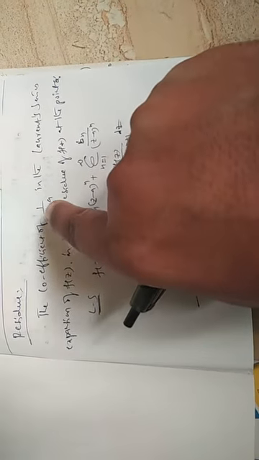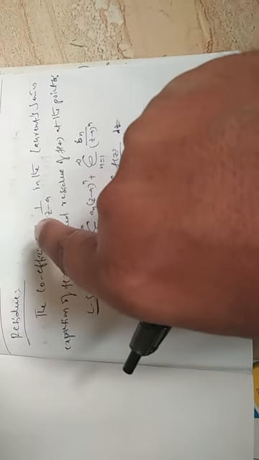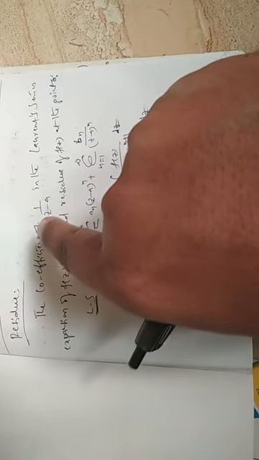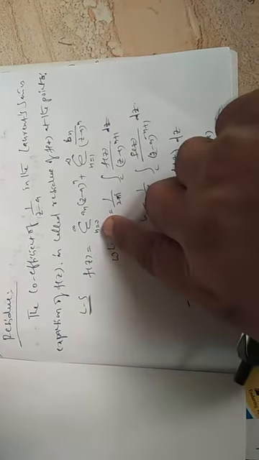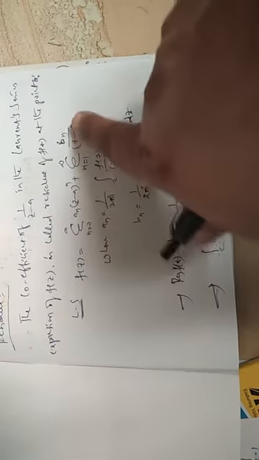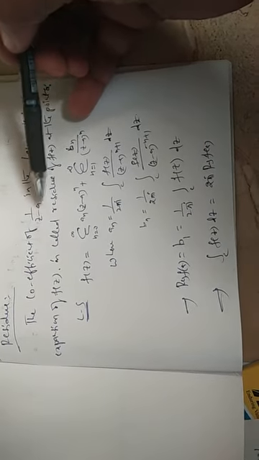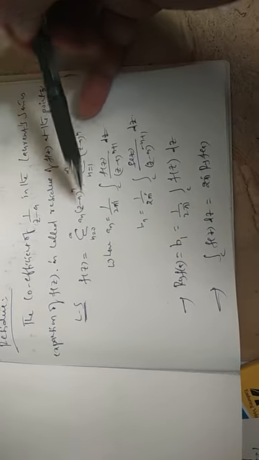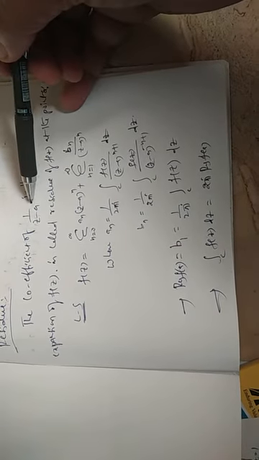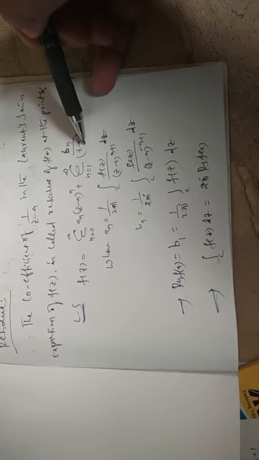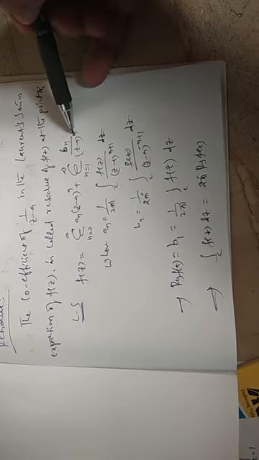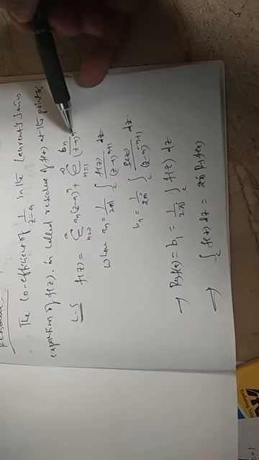First, look at the coefficient of 1 by z minus a in the Laurent series. I will consider the general Laurent series expansion here. f of z equals sigma n equal to 0 to infinity a n times z minus a whole power n, plus sigma n equal to 1 to infinity b n by z minus a whole power n. To get the coefficient of 1 by z minus a, note that the first terms are positive powers and these are the negative powers. Here the negative term 1 by z minus a is nothing but the specific value n equal to 1.